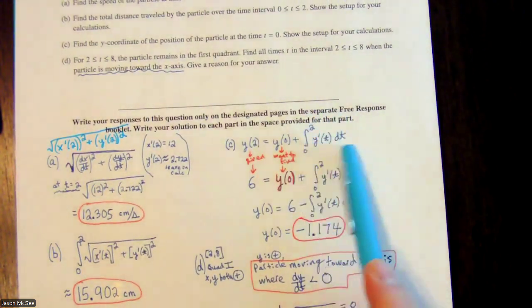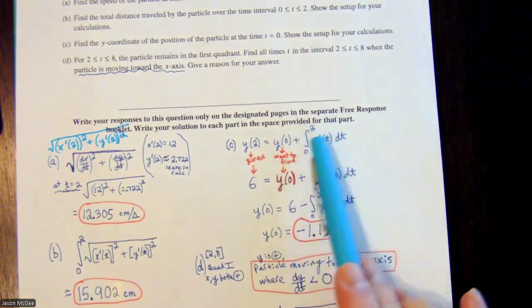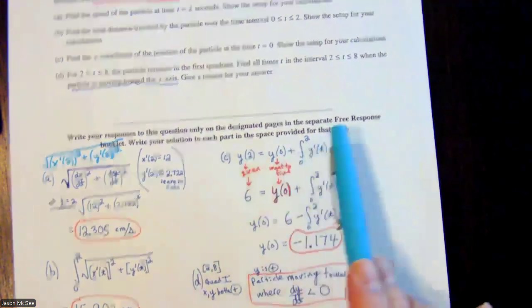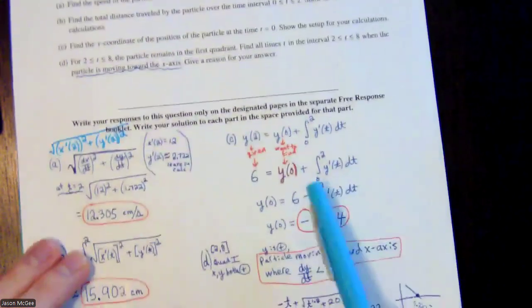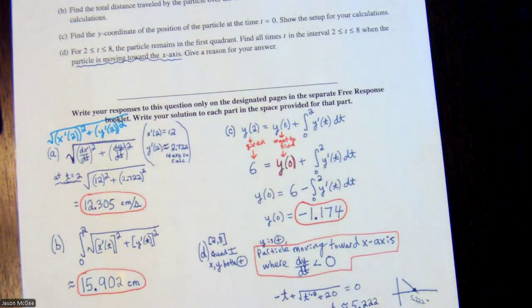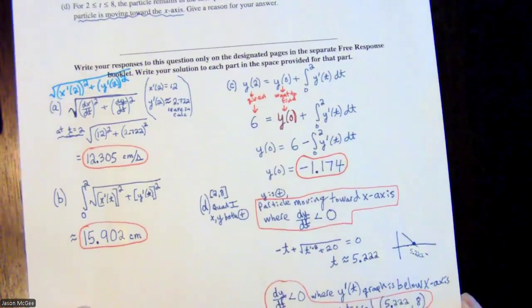So just remember, students typically remember to integrate that y prime, but you got to make sure you're taking into account this guy right here and setting that up there. So we've had a few like that. We could group them together and study them.